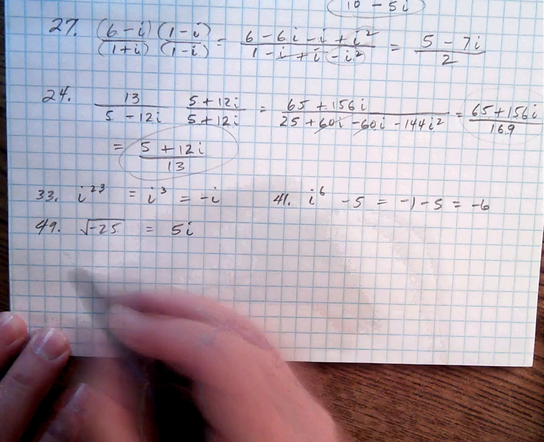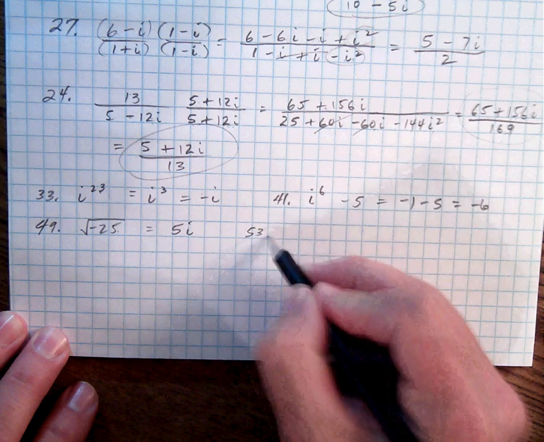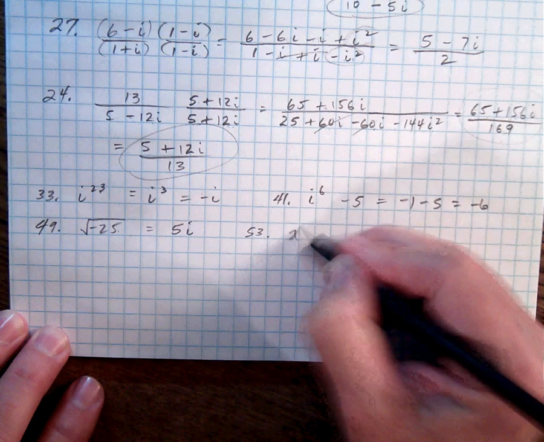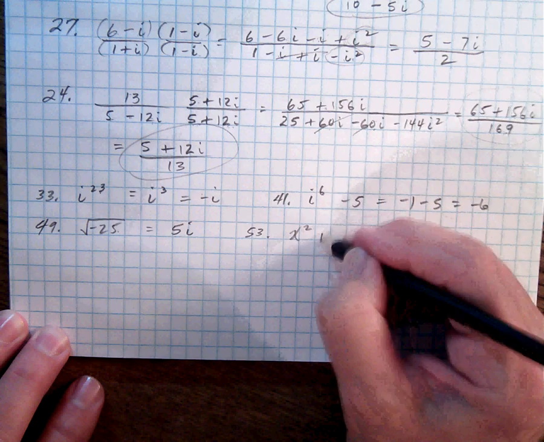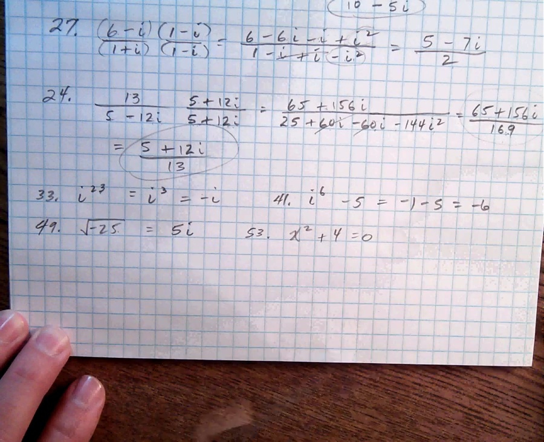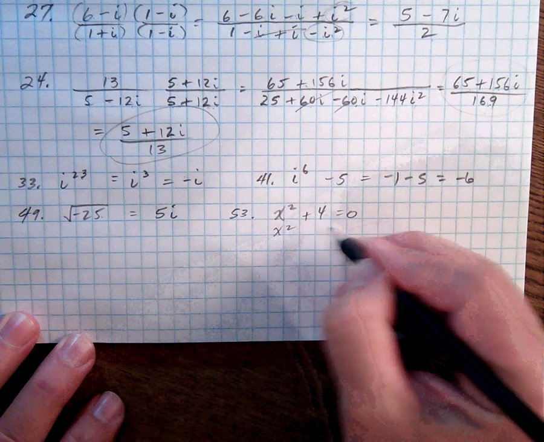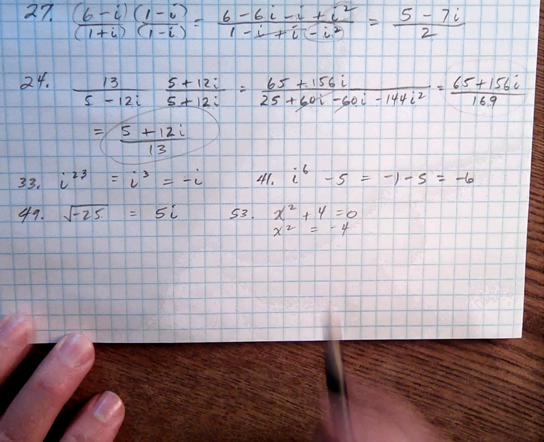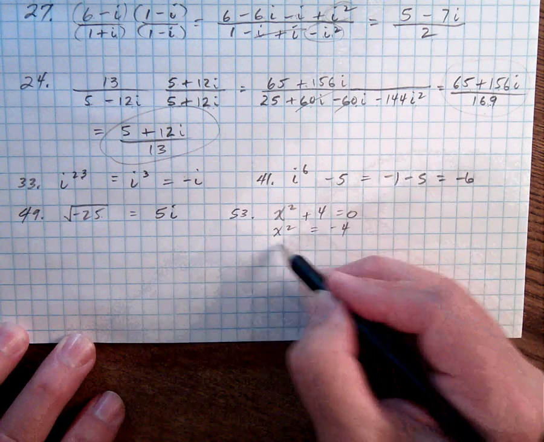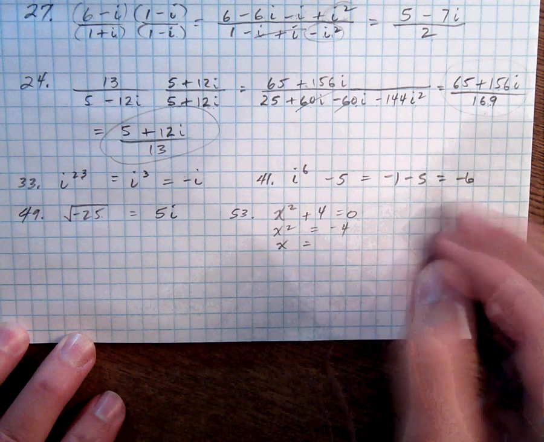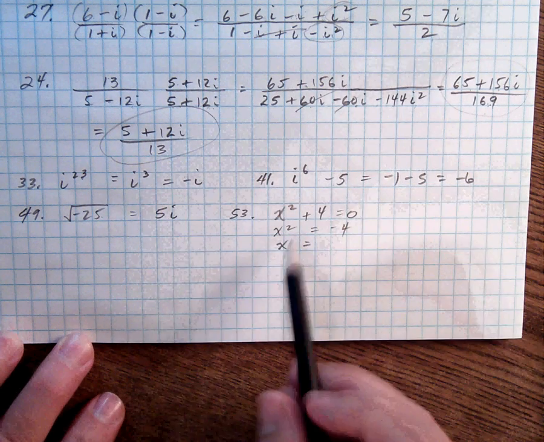Alright, 53 is solving an equation that has a complex root, so x squared plus 4 equals 0. We can solve that directly by subtracting 4 away, so x squared equals negative 4. Now I'm taking the square root, so x equals, since I'm solving an equation, there are two answers to this.